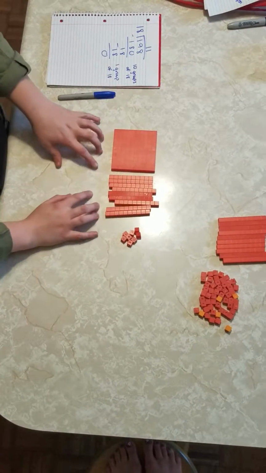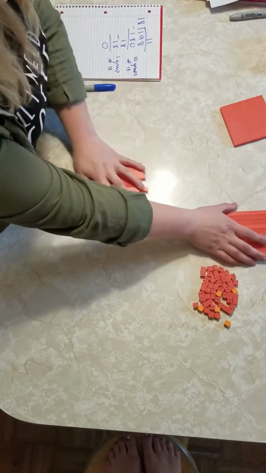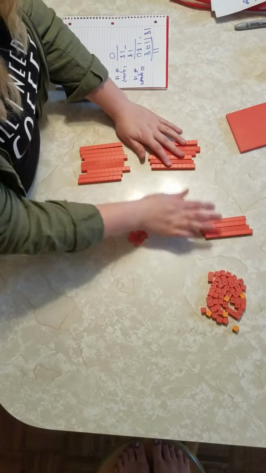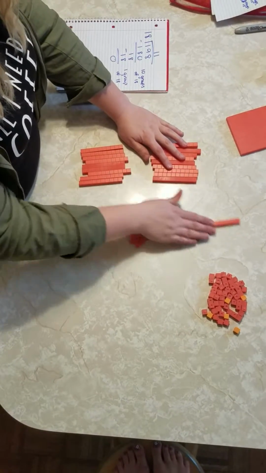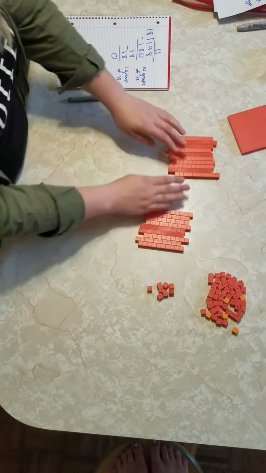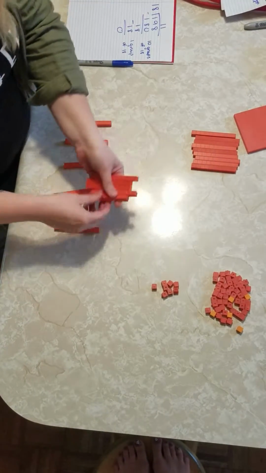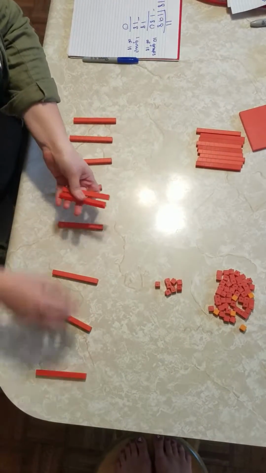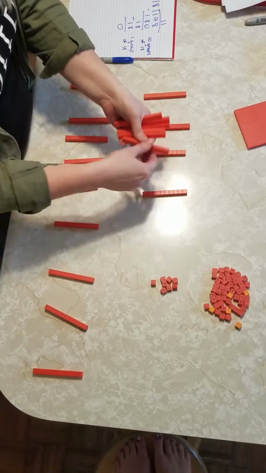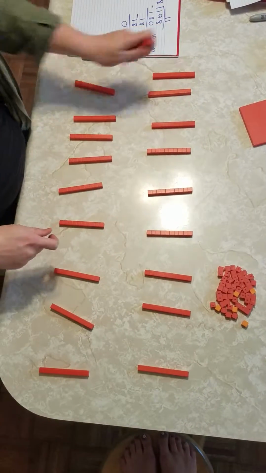And so if we're going to break them into 18 groups, we're going to need to break this up into 10 longs. So then we're going to need 1, 2, 3, 4, 5, 6, 7, 8, 9, 10. So then let's start off by breaking it into 18 groups. 1, 2, 3, 4, 5, 6, 7, 8, 9, 10, 11, 12, 13, 14, 15, 16, 17, 18.